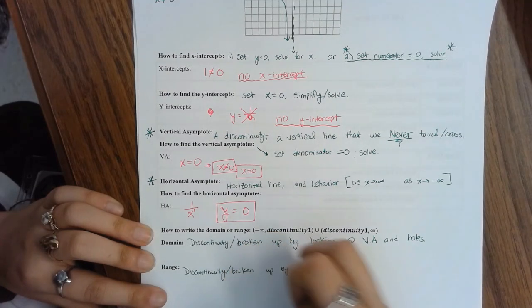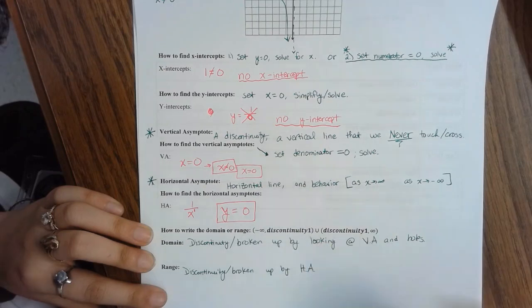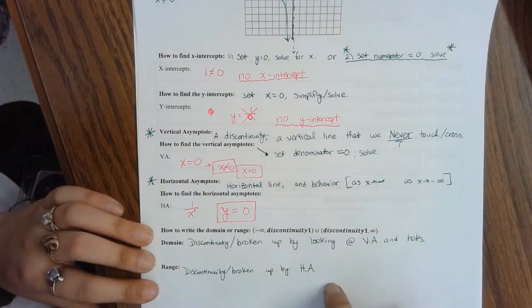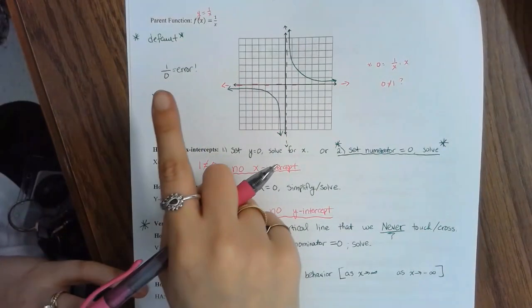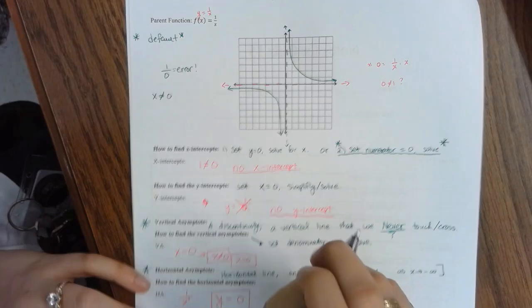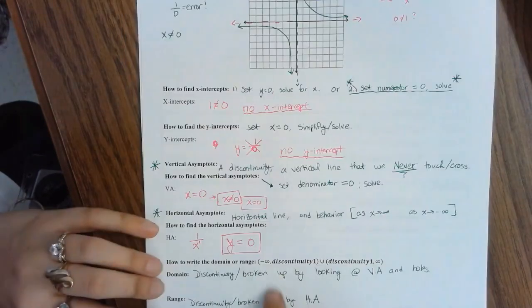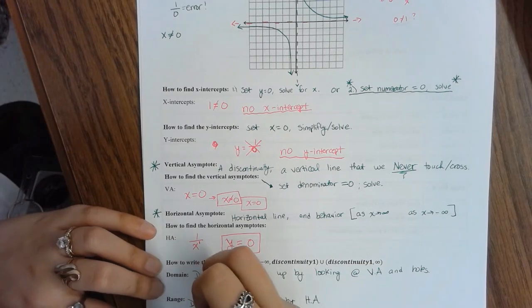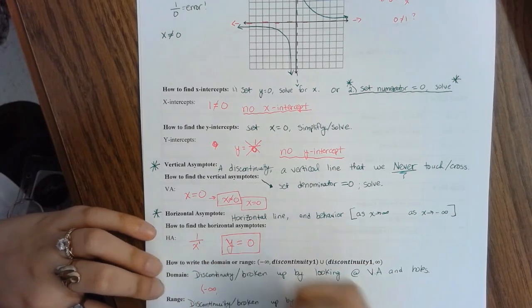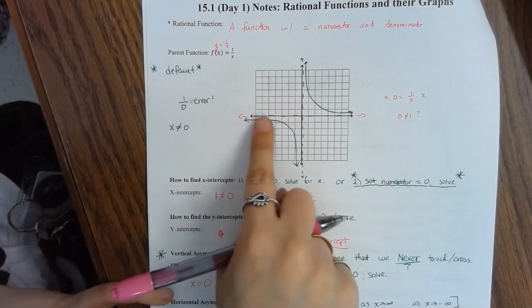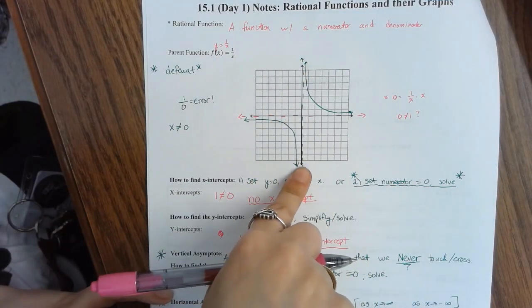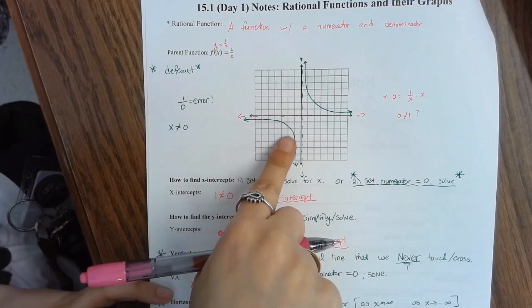So if I'm going to look at the domain for the parent function, default, I switched to pink. Always, always, always, it even says it here, we start with negative infinity. So we're at negative infinity, I'm going, and I actually don't have x equals 0. So I'm going, and I pick up my pencil. There's my first break. It's a break at 0. So I'm going to put 0.